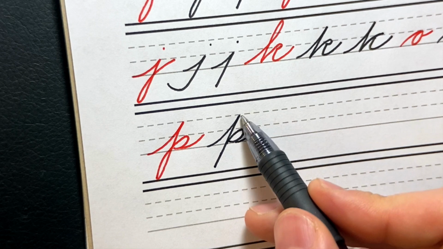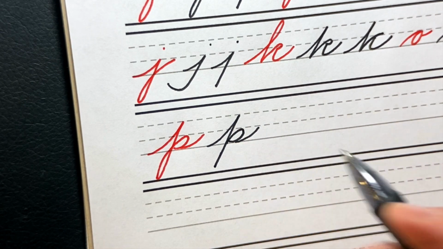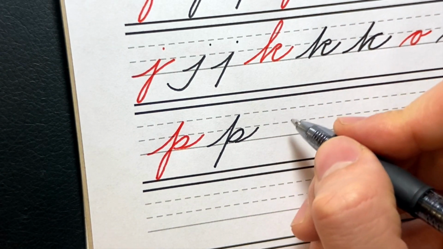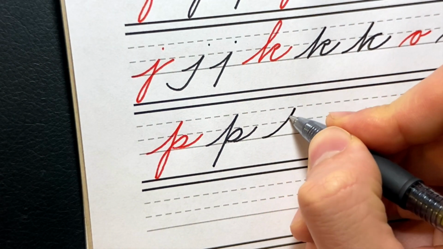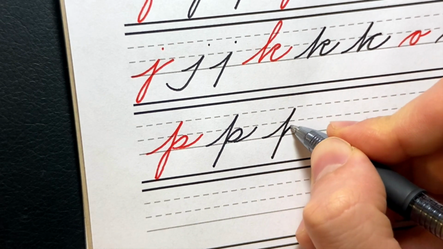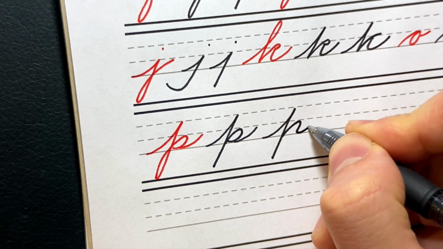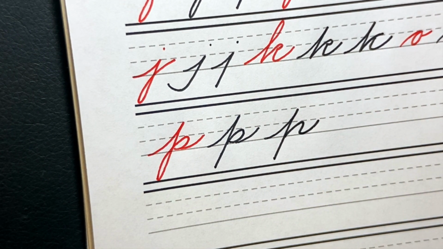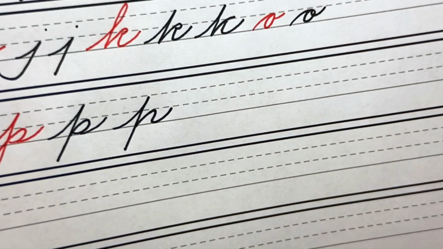You could also shorten this ascending stroke so it doesn't go as high, which would be fine as well. Or you could do a more traditional, what I would call a Spencerian P, which I'll do the same abbreviated unlooped stroke, and then I'll finish it like an H. And that is the traditional cursive Spencerian P. All right, now let's look at the Q.